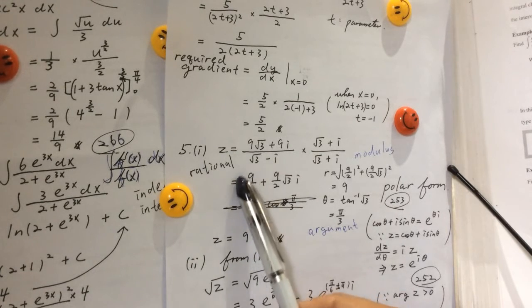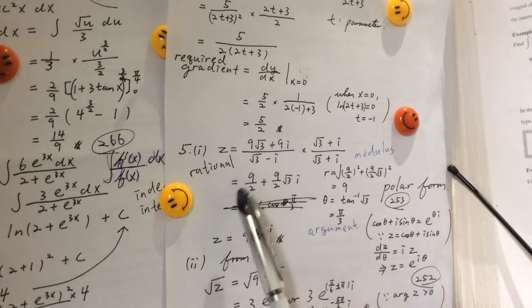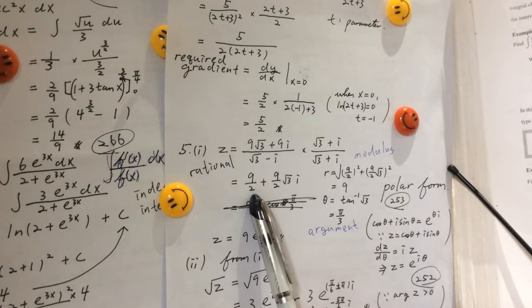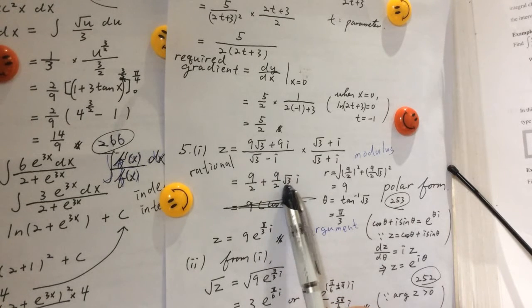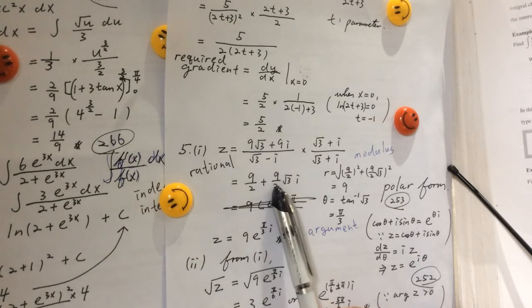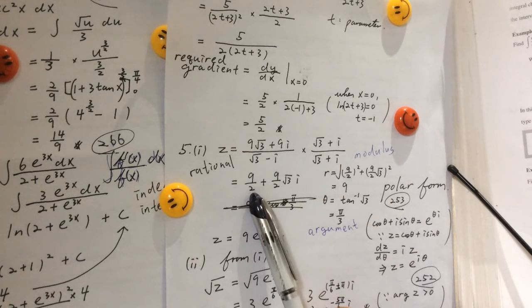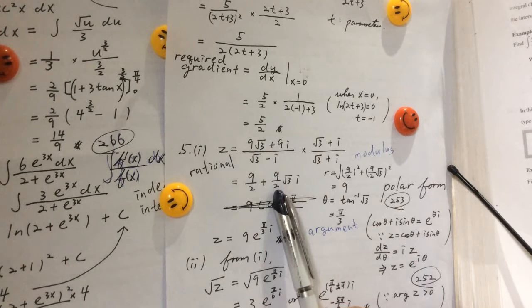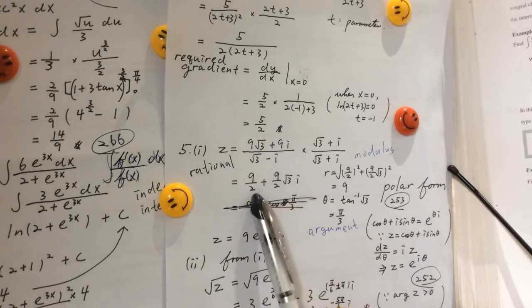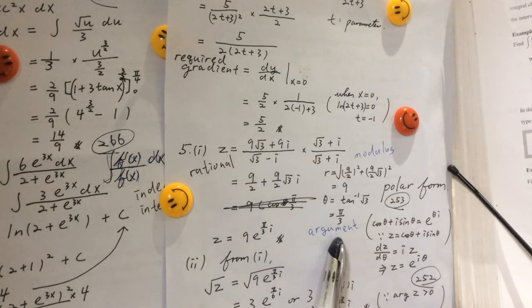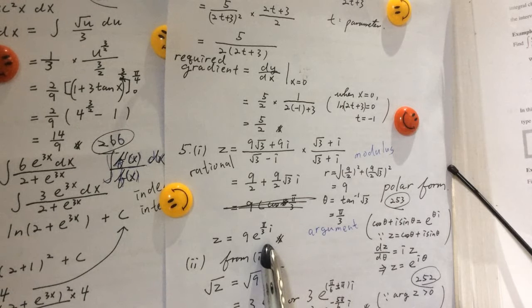Then the complex number in this form looks like a vector. This part looks like the length in the x-axis and the length in the y-axis. We call it the length in the real axis and imaginary axis. We're able to find the modulus by Pythagoras theorem. And then from the ratio, we're able to find the argument. Then we are able to rearrange the complex number in polar form.